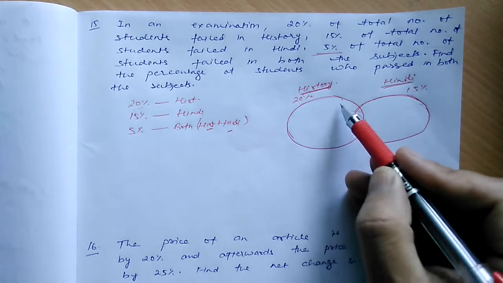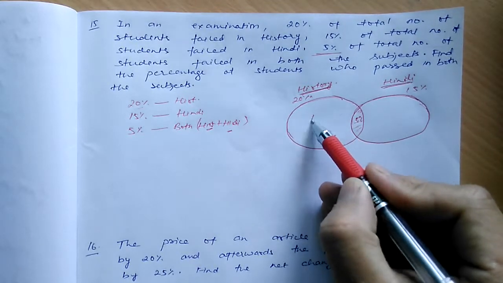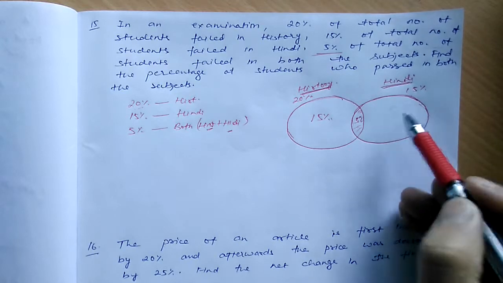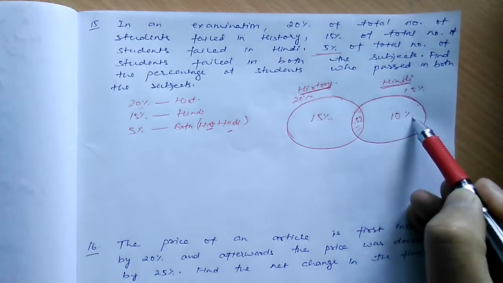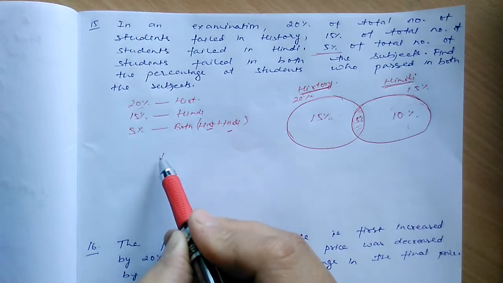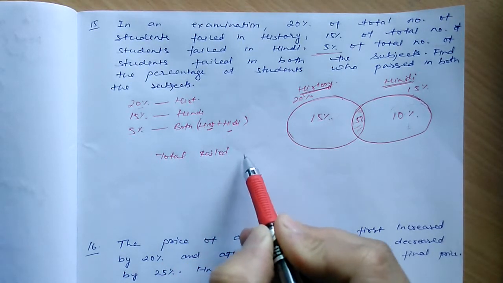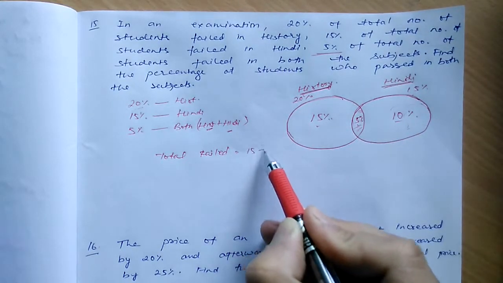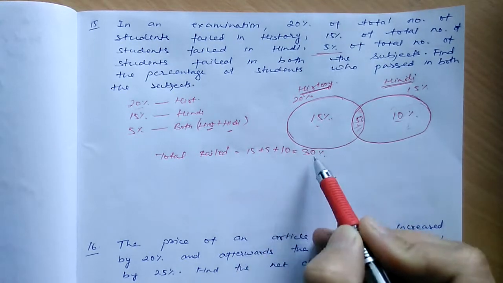So the rest of this part will be 20 minus 5, that is 15, and this part will be 15 minus 5, that is 10%. So the total number of students that failed will be 15 plus 5 plus 10, that is equal to 30% students have failed.